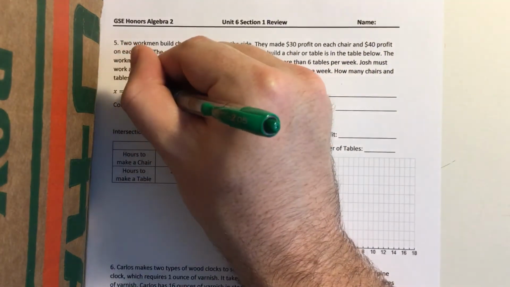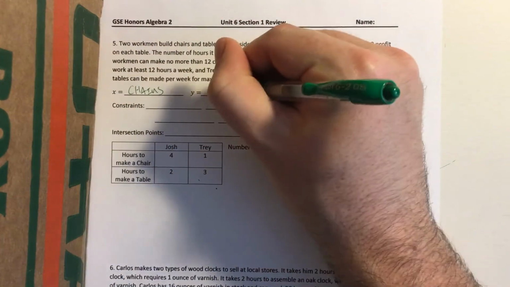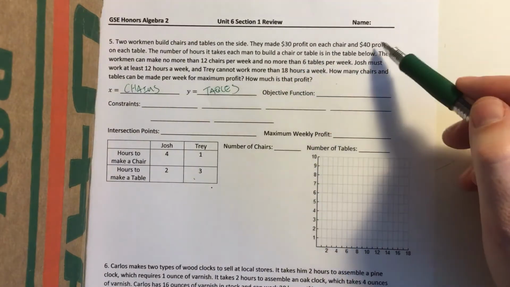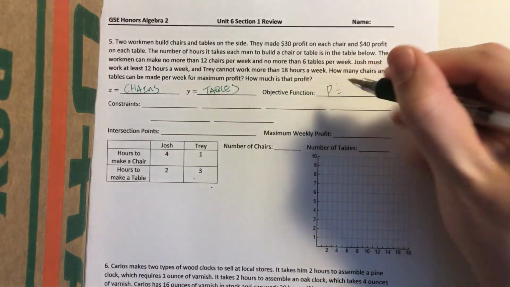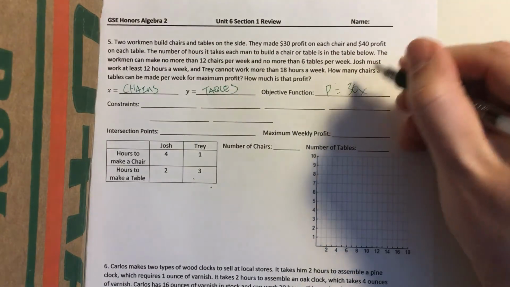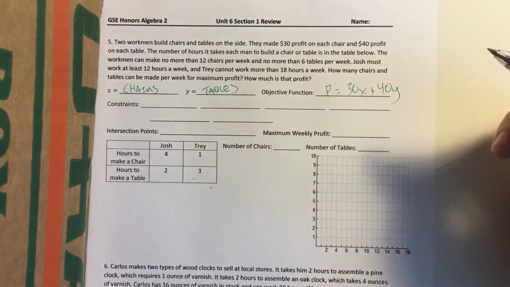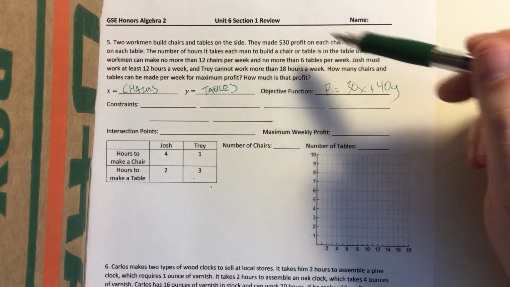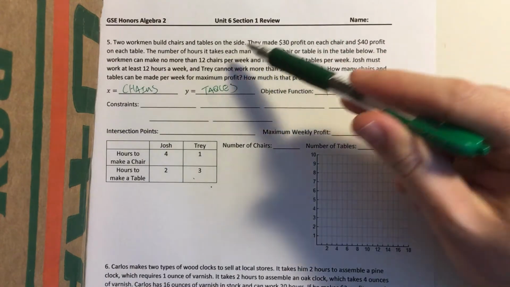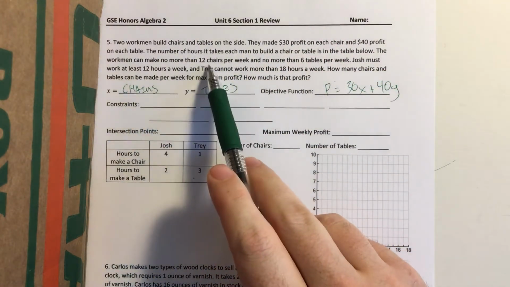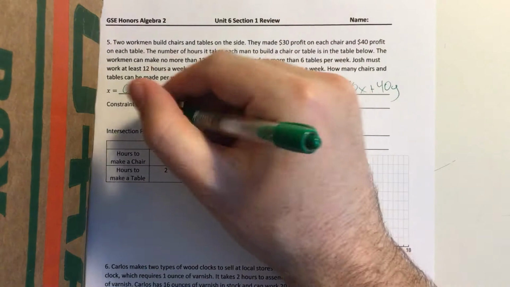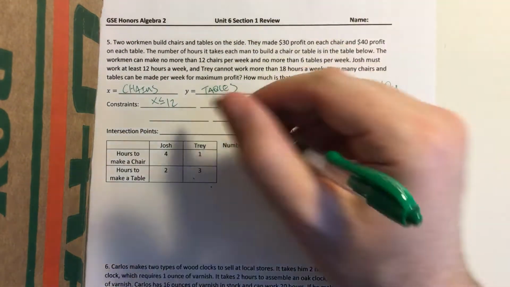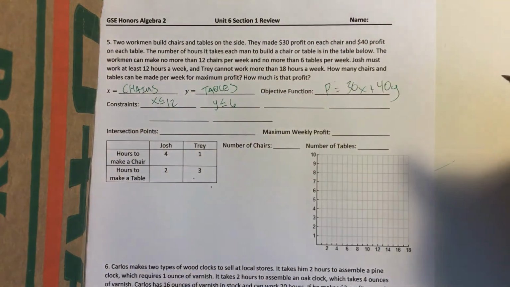All right, so we're talking about chairs and tables, so that's going to be our x and our y. Our objective function, use the profit for the tip-off. Our profit for each chair, we get $30, and for each table, we get $40. All right, let's do some of these easier constraints here first. The workman can make no more than 12 chairs per week, and so if chairs are x, x must be less than or equal to 12. No more than 6 tables a week, so y must be less than or equal to 6.